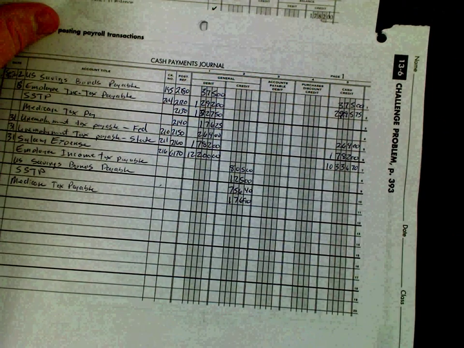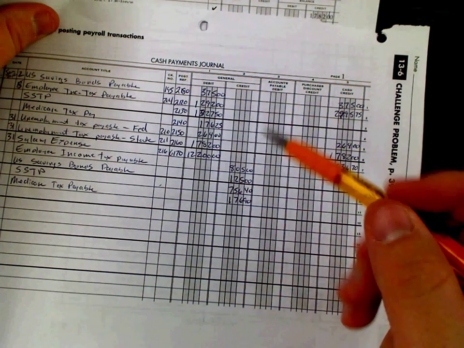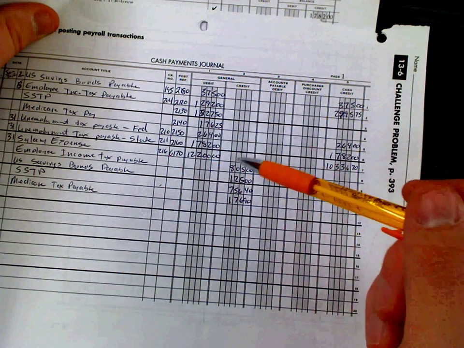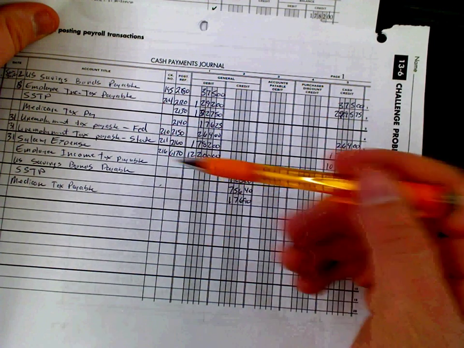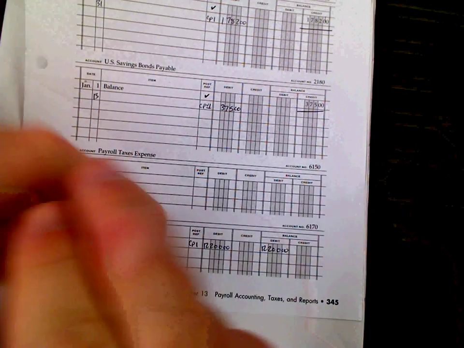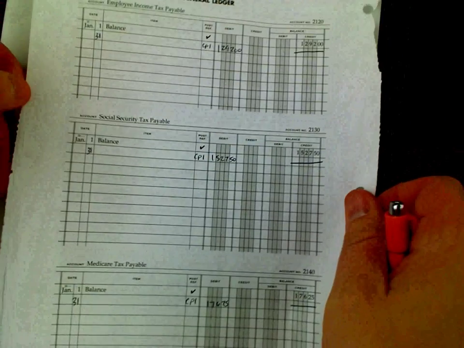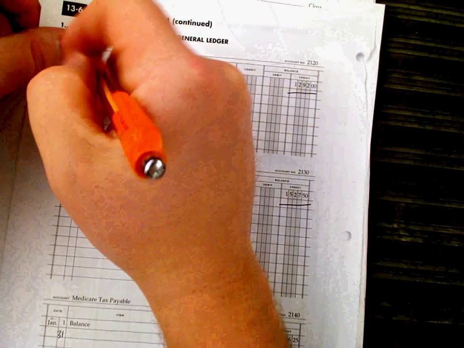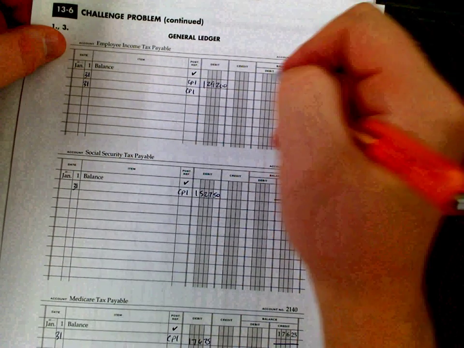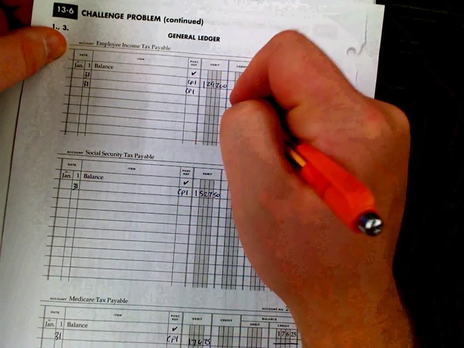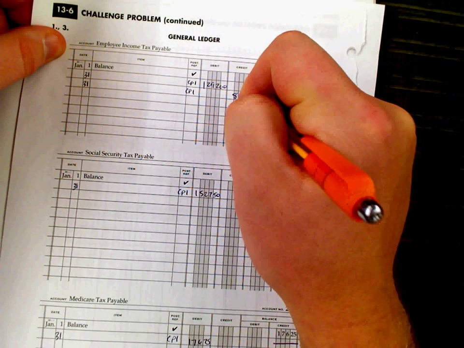Now I'm going to add balance to these accounts that we just zeroed out. So employee income tax payable. 31st, CP1 credit 805, gives me a credit balance of 805.